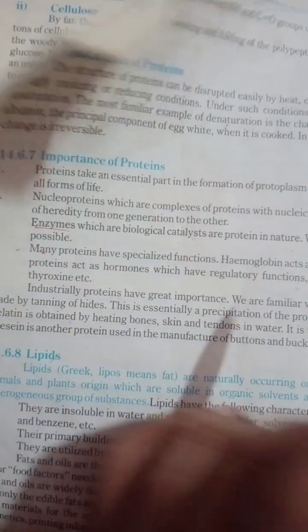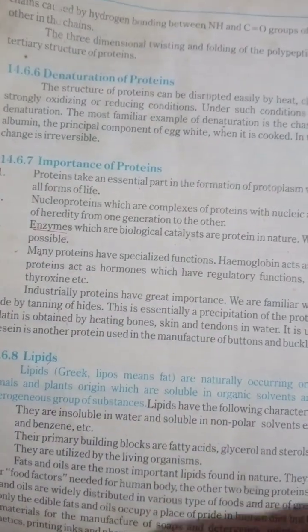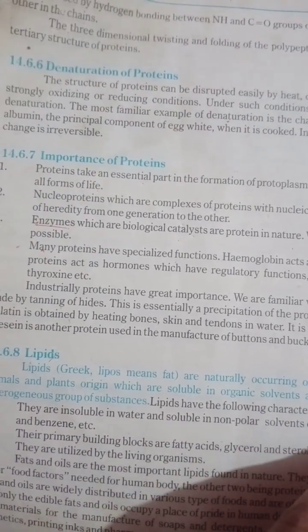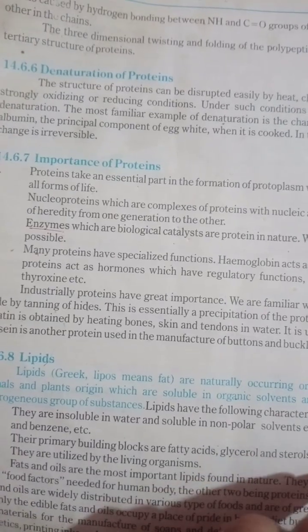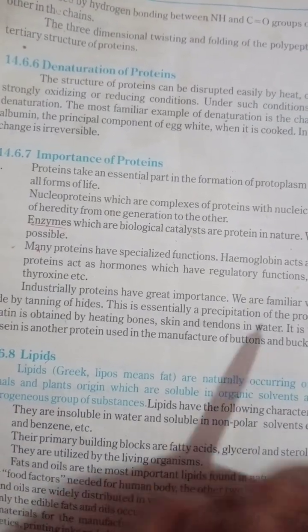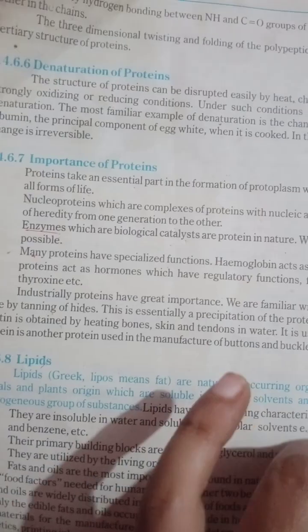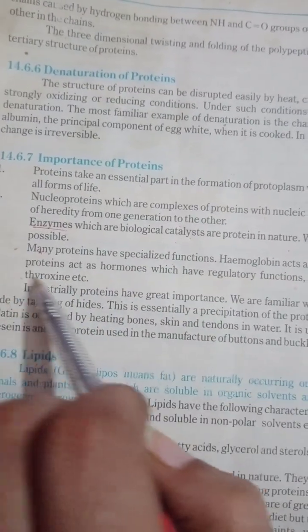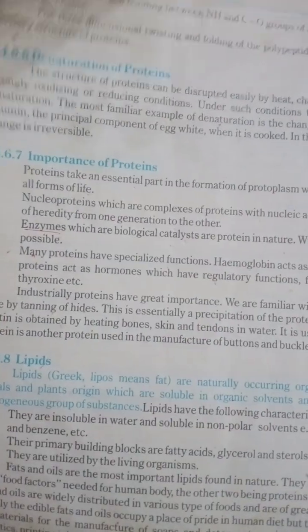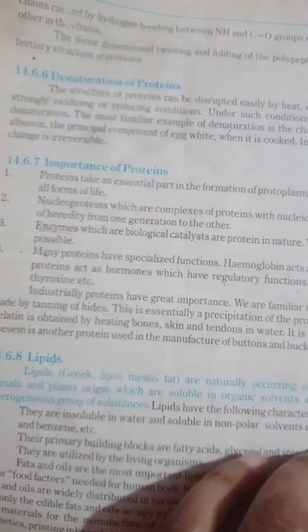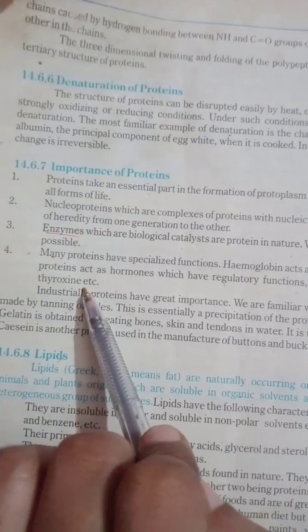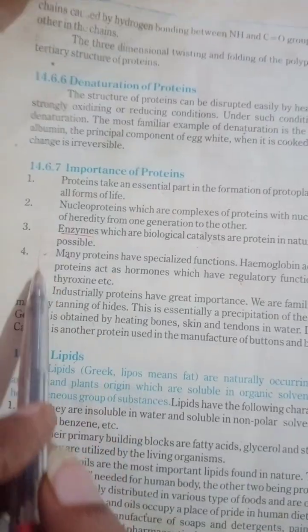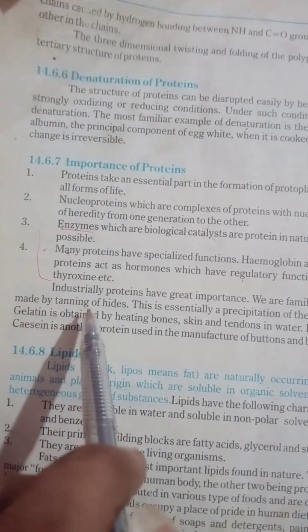Many proteins have specialized functions. Hemoglobin has such a structure that it is responsible for carrying oxygen inside the body. Some proteins are also hormones and have regulatory functions, for example insulin and thyroxine.